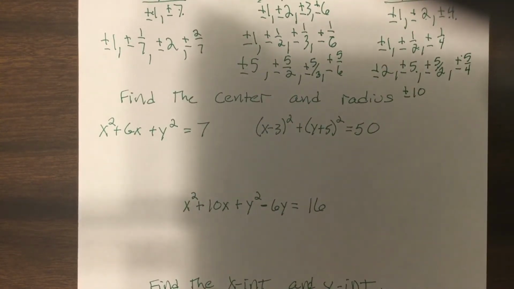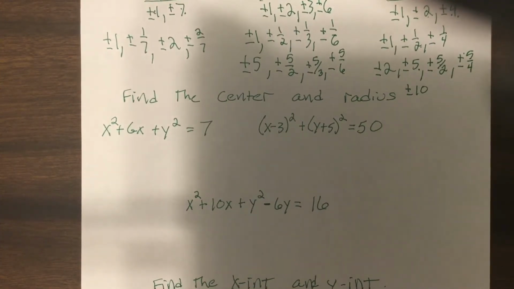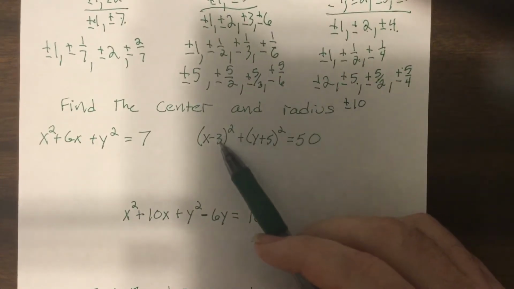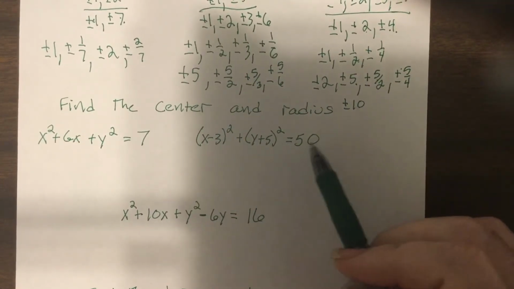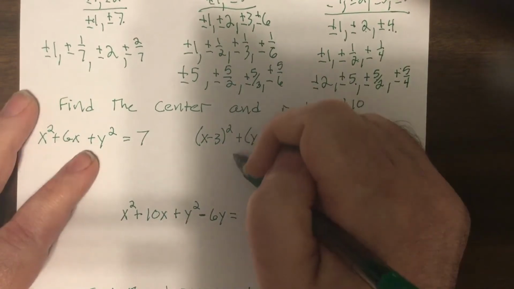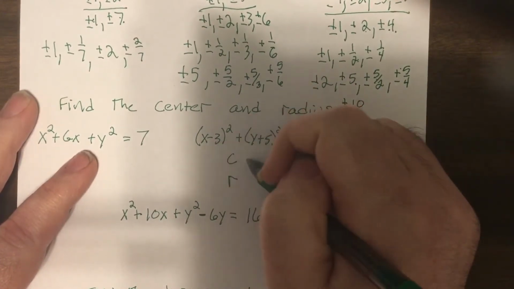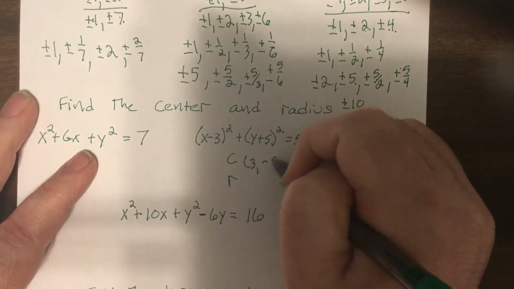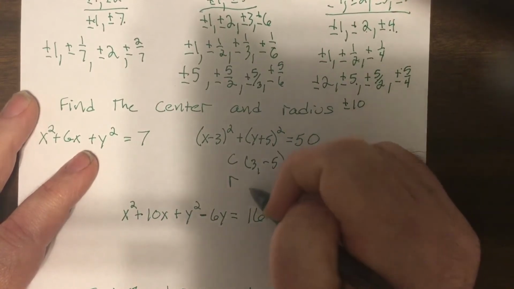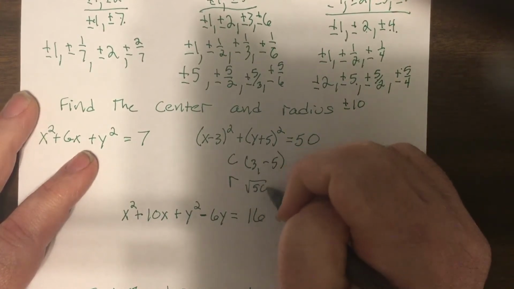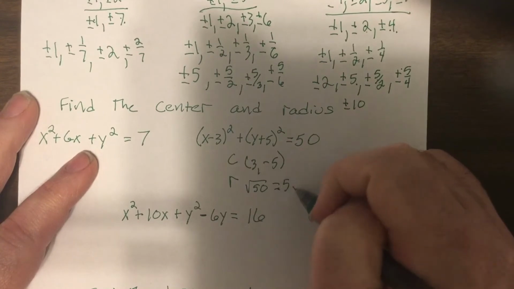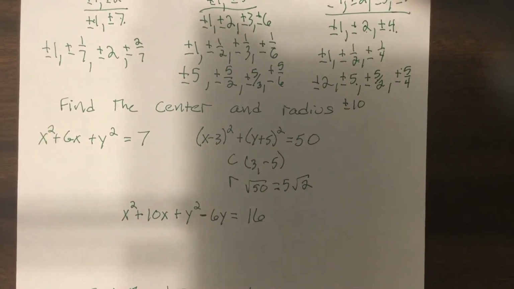I hope they do. Now, find the center and the radius, so it must be a circle. Now, if you remember, a circle is square plus square equals radius squared. So for this one, the center is 3, -5. The radius is square root of 50, which can be simplified to 5 square root of 2, because 50 is 25 times 2.